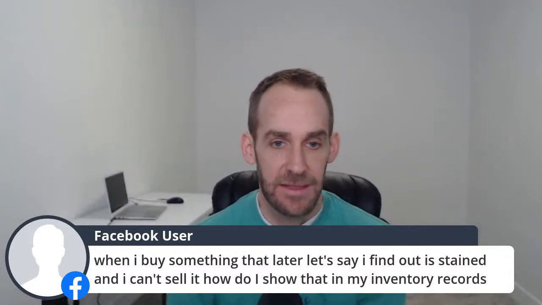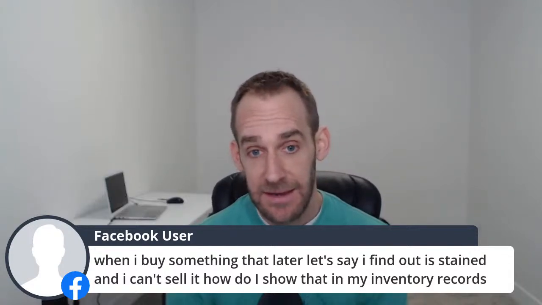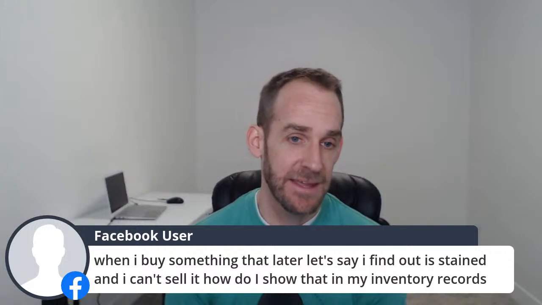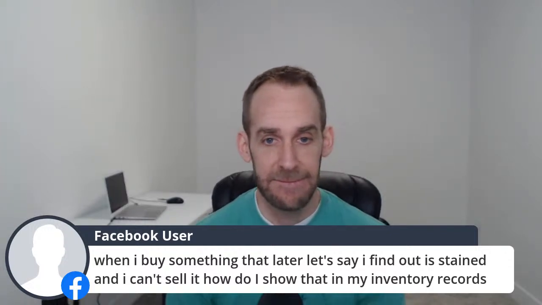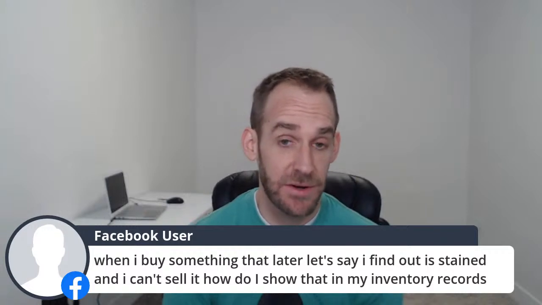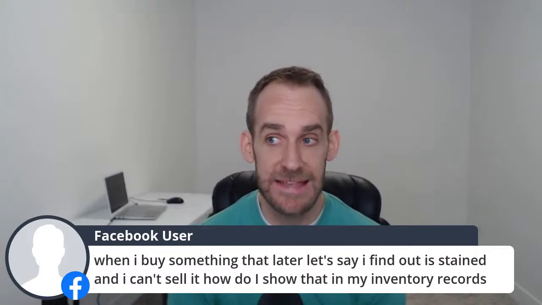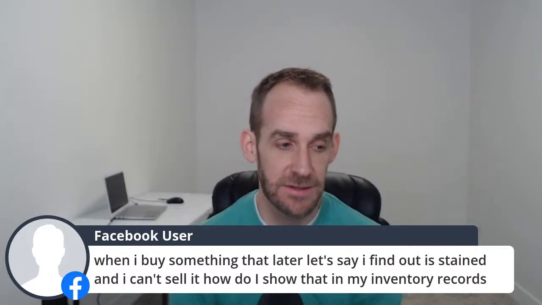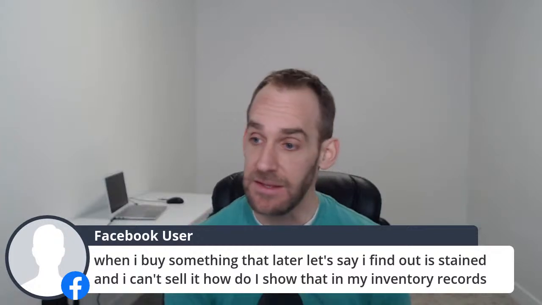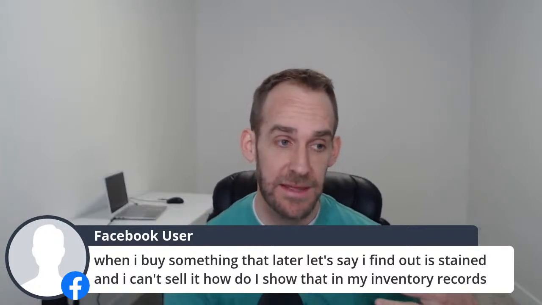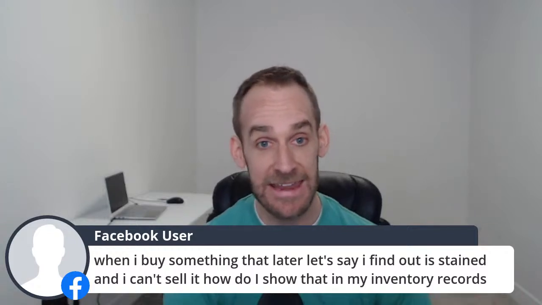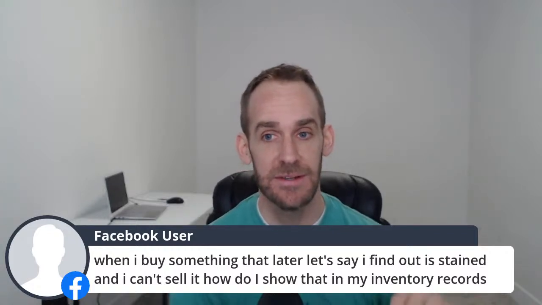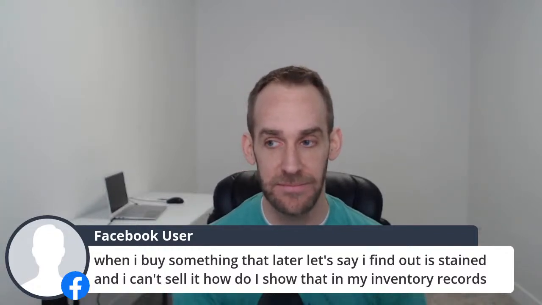When I buy something that later, let's say I find out is stained and I can't sell it, how do I show that in my inventory records? Yeah, so that's obsolete or damaged inventory that you would just get rid of. So you would just show it as if you sold it for $0. So in the screen I showed below, if you're using the accrual method, you would incorporate that into your ending inventory. So it would reduce your ending inventory value.